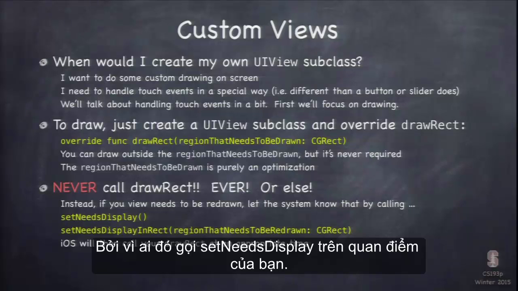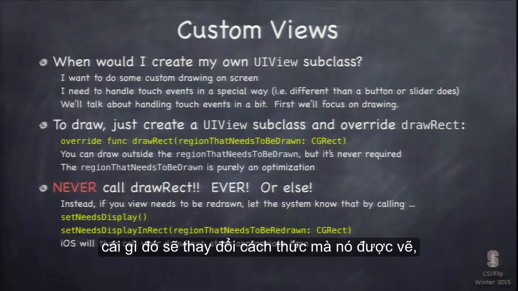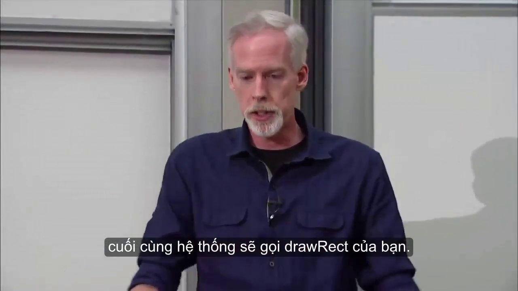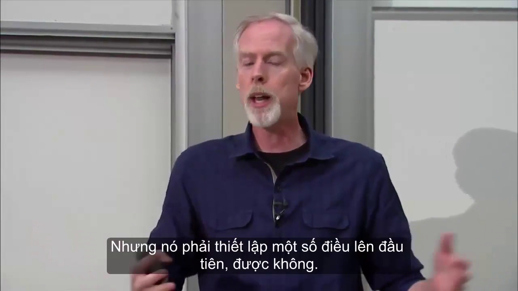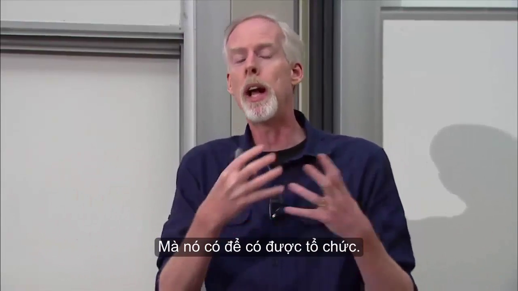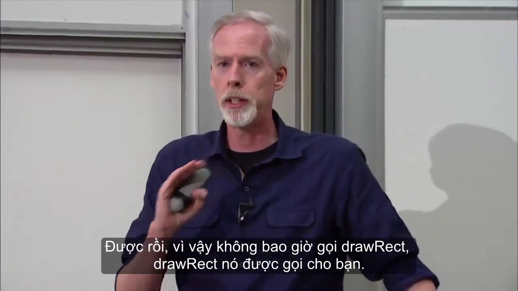Because somebody called setNeedsDisplay on your view. And you can call it on yourself if you want. If something has changed about your view, some property or something that would change the way it's drawn, you call setNeedsDisplay on yourself. Eventually, the system will call your drawRect. But it's got to set some things up first. Okay? And there's other views around you that it has to get organized. So never call drawRect, it's called for you.